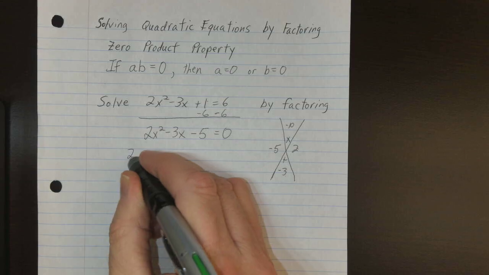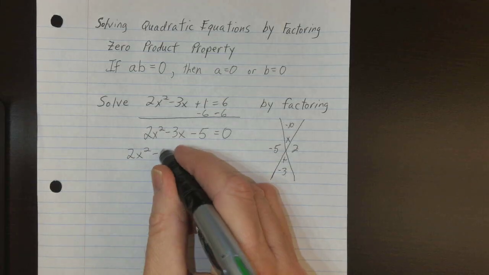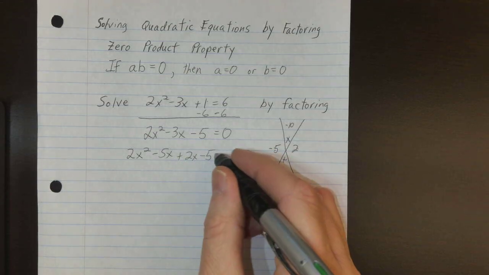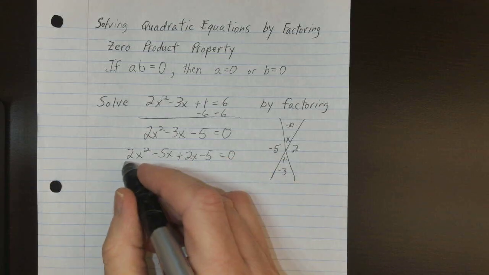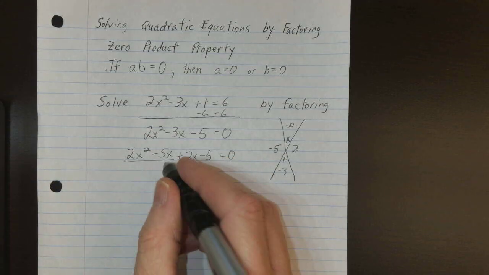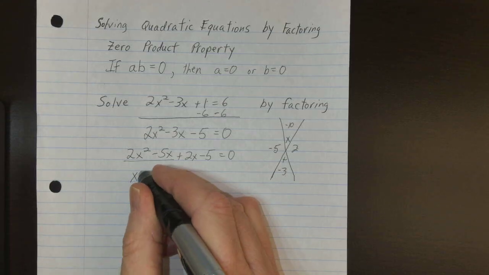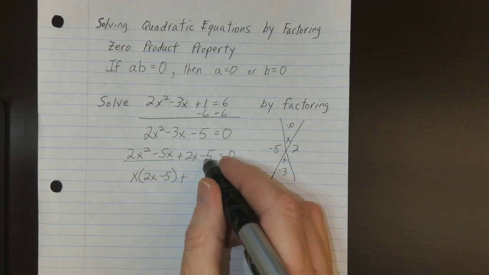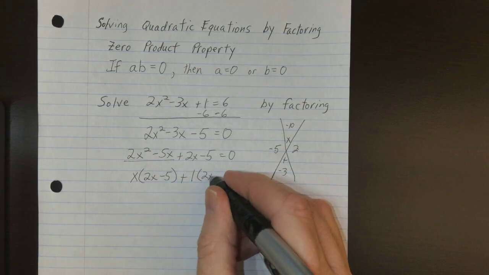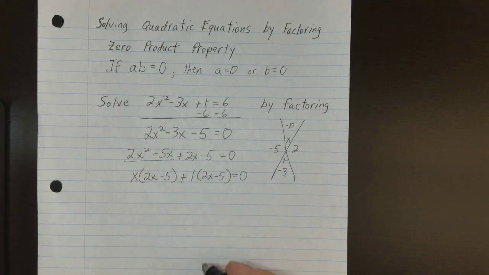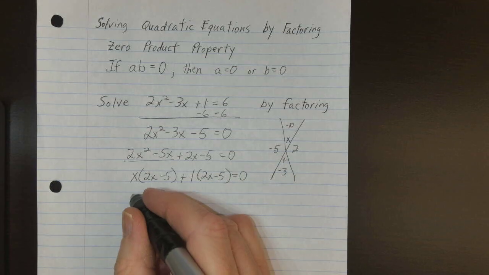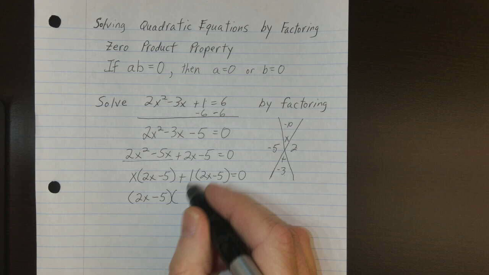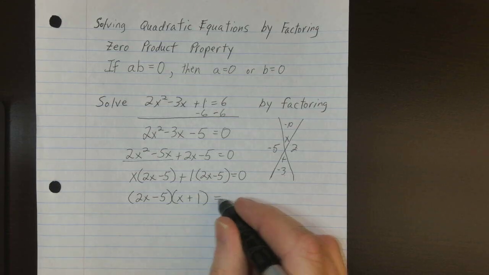So I'm just going to do the factoring here. 2x squared minus 5x plus 2x minus 5. I'll just keep the equal 0 here, and keep factoring along. I'm going to group those two together, and it looks like it has a common factor of x, and then 2x minus 5 here, plus, 1 is the greatest common factor here, but the 2x minus 5 is going to help us. Then the common part is 2x minus 5, and then it has the x plus 1 that we distribute over there.